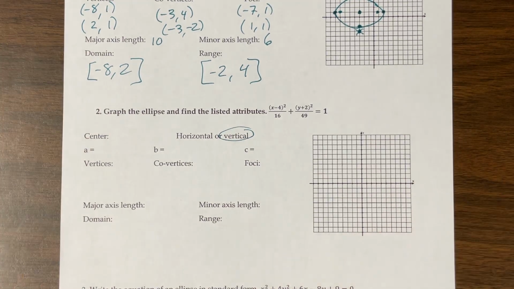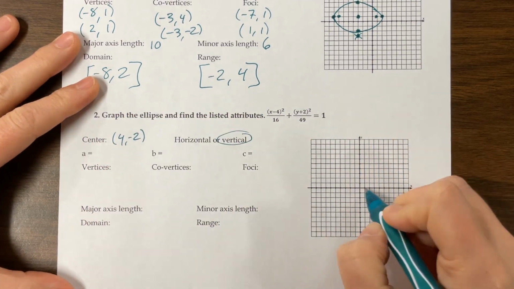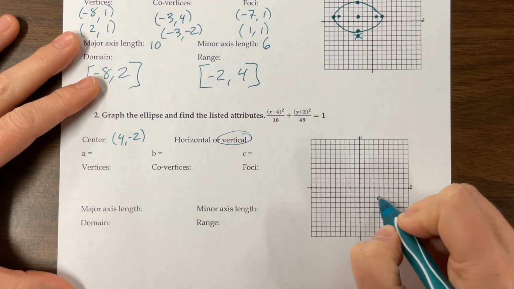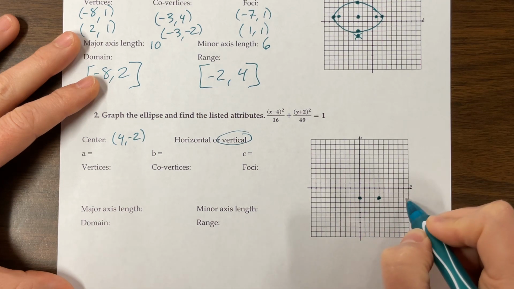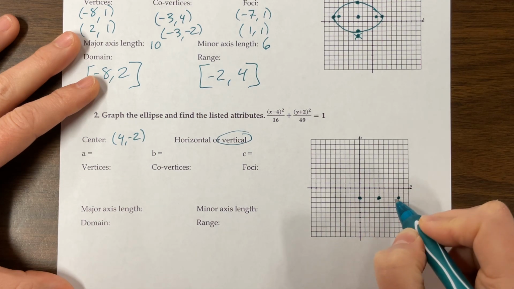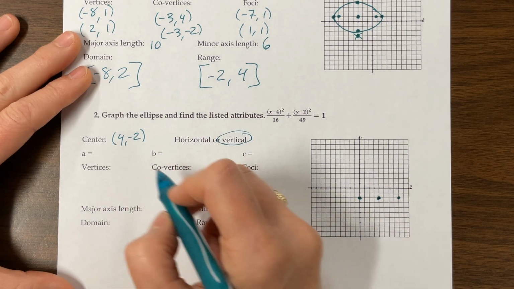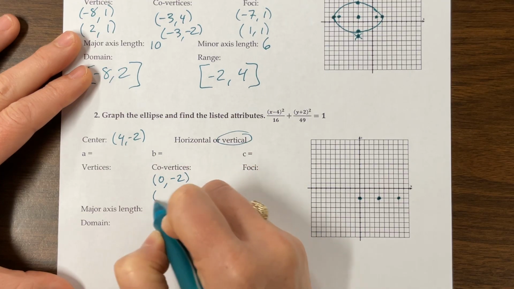And so I'm going to find my center is going to be 4, -2. So 4, 1, 2, 3, 4, -1, 2 is right here. I'm going to move 4 units in the X direction, so that should take me back to 0 and out to 8. 1, 2, 3, 4. Okay, so these are now my co-vertices at 0, -2, and 8, -2.